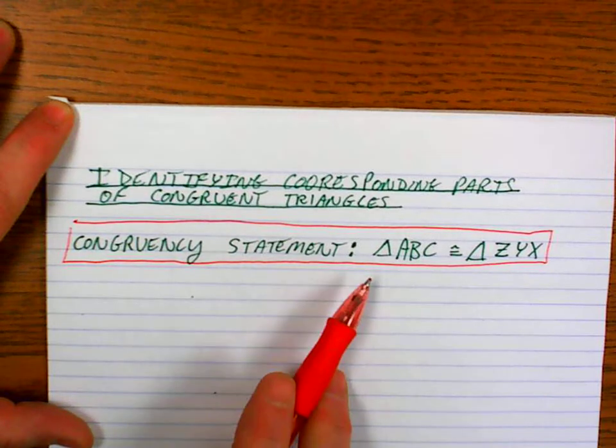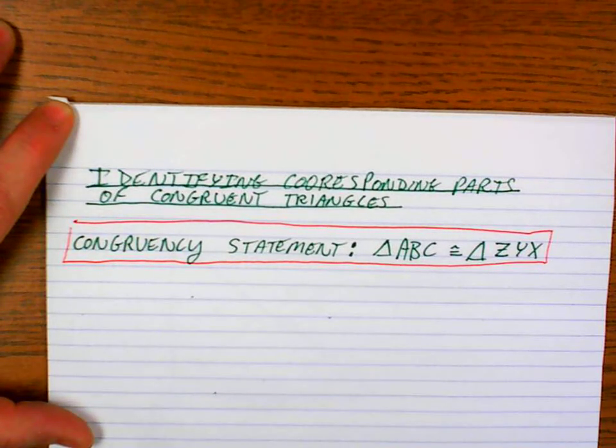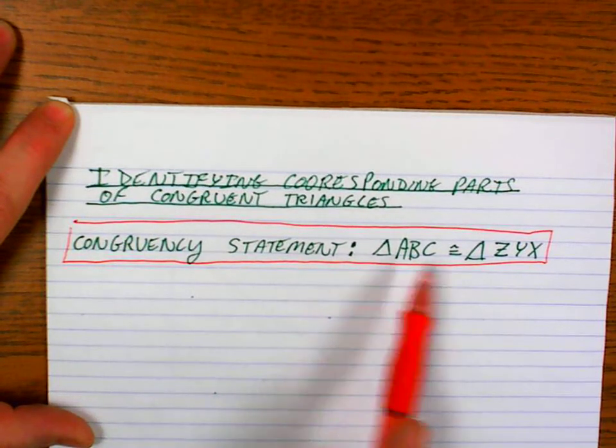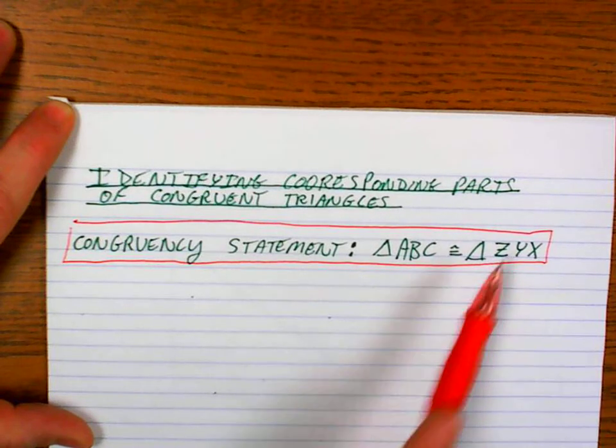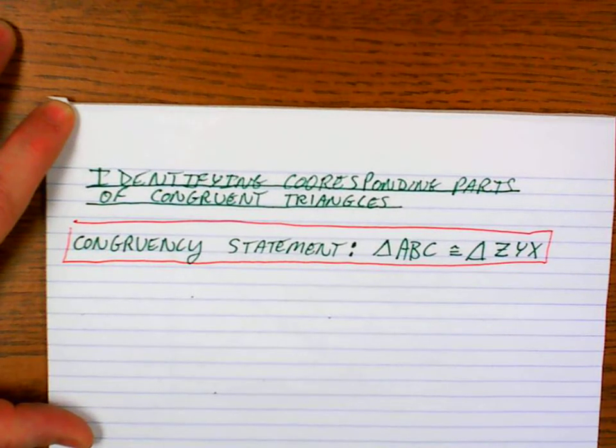So in this example, we are given that two triangles are congruent. Triangle ABC is congruent to triangle ZYX. Notice the letters are not necessarily in alphabetical order.